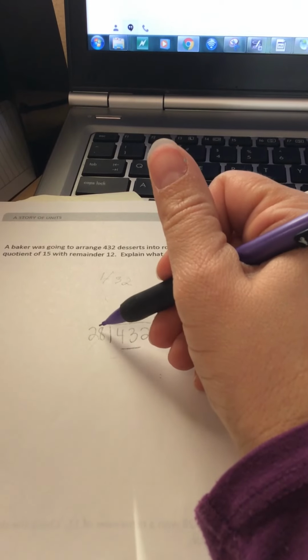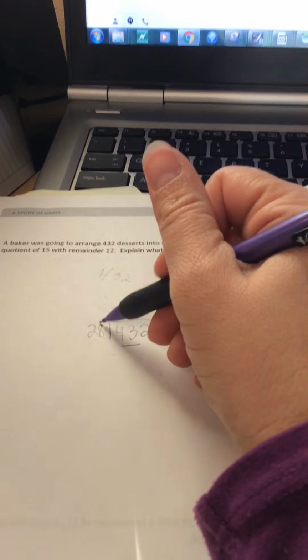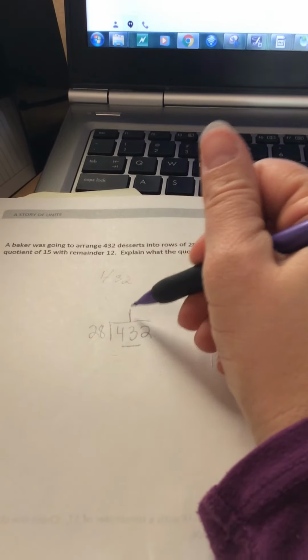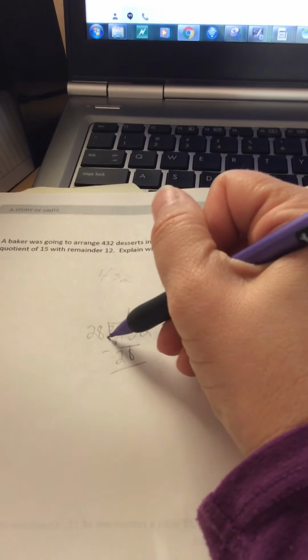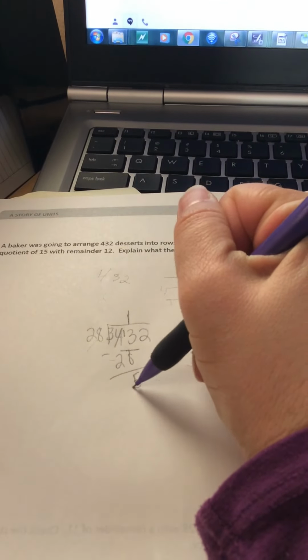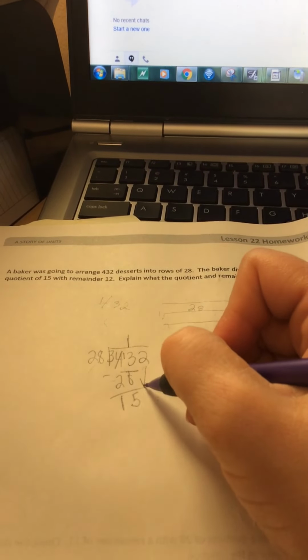I know that it can't go more than twice because this is almost 30. So if this was about 2, it would end up being about 60. So I'm only left with 1. 1 times 28. Okay, and I have a difference here of 15, which is less than my divisor. Now I'm going to bring down my 2.